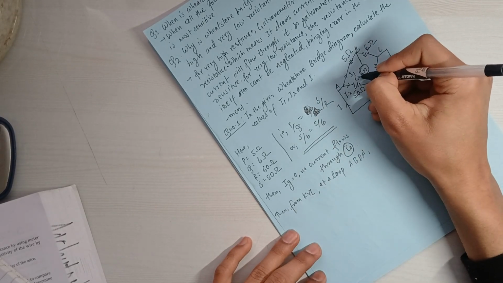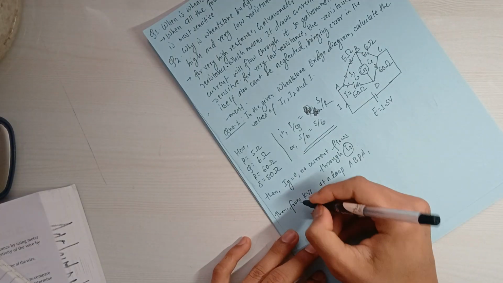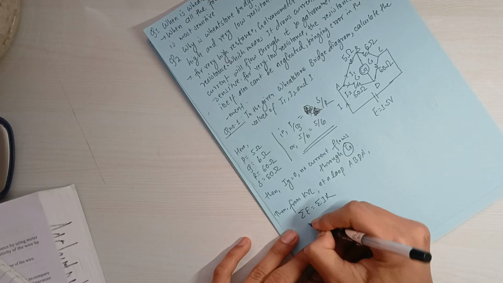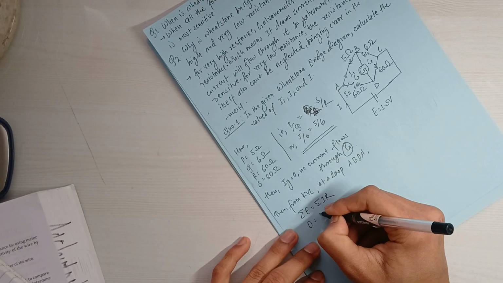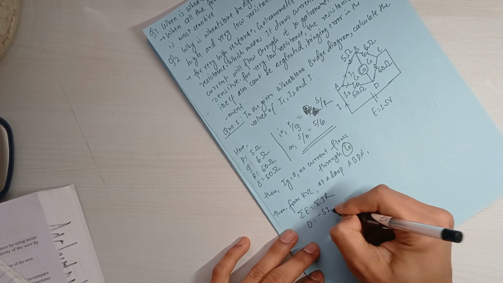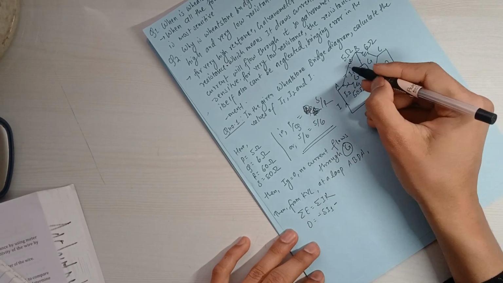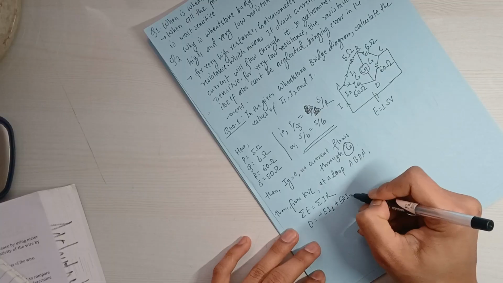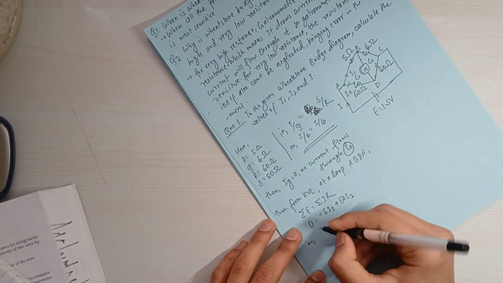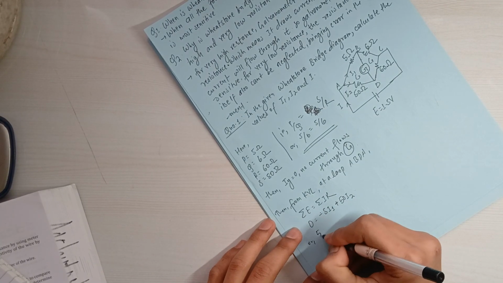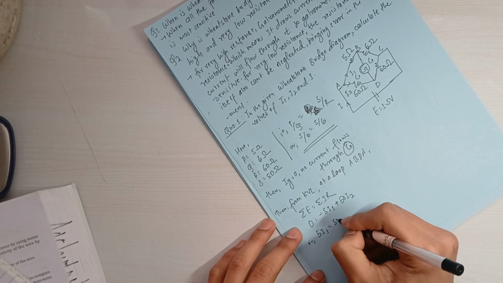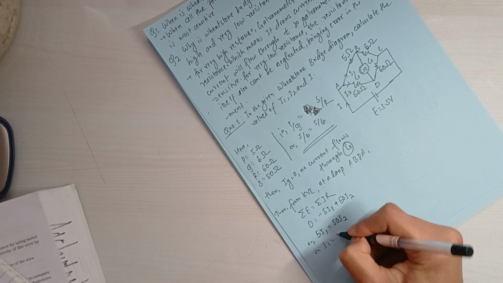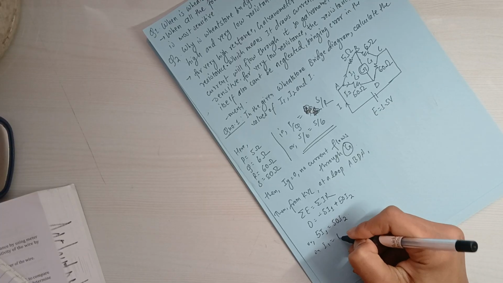Let's take this direction anti-clockwise, just like earlier. Then the summation of E will be equal to the summation of IR. Summation of E will be equal to 0. Summation of IR, however, will be equal to minus 5I1 plus 50I2, so 5I1 equals 50I2. That's it. Let's find out I1 equals 50 by 5 times I2, that is 10I2.